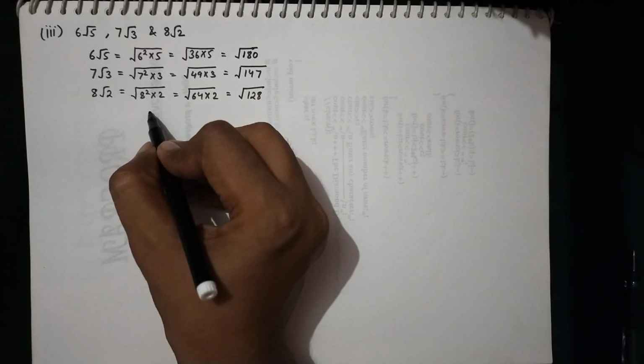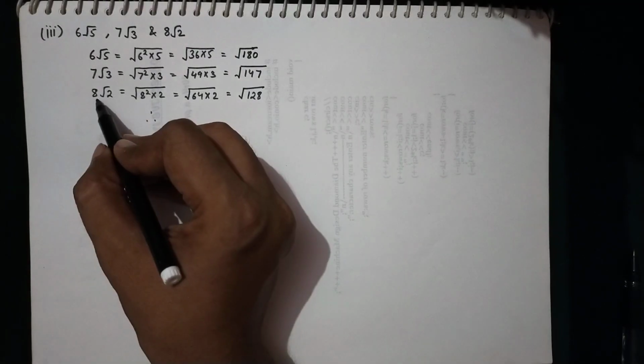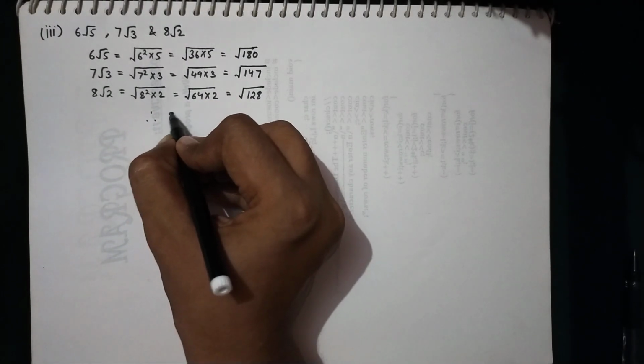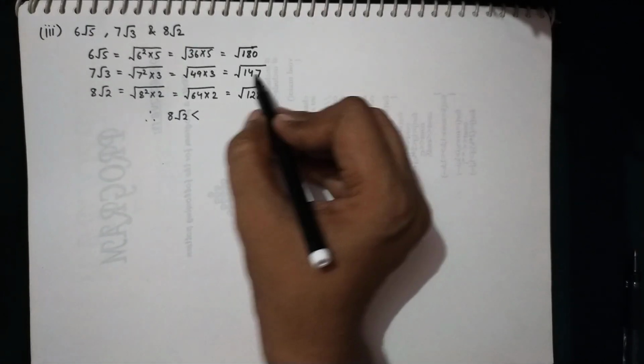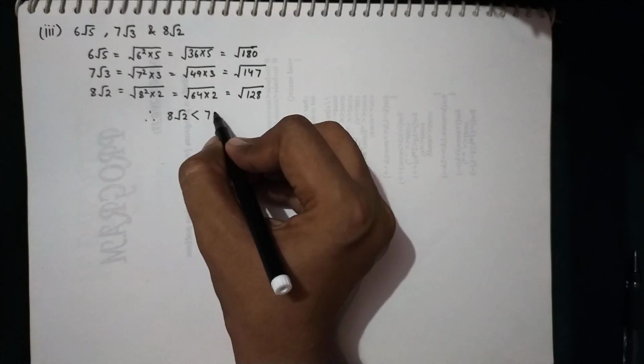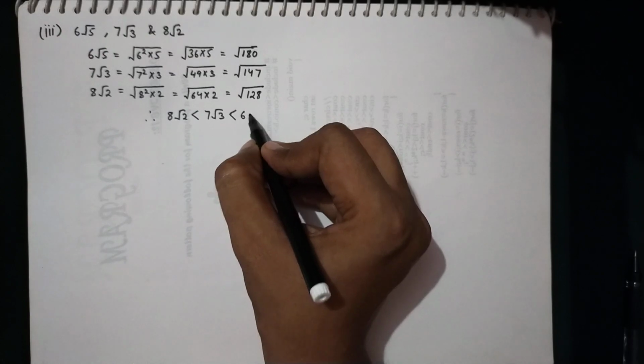Now we have all of the numbers in the same root, so we can conclude which one is greater and which one is smaller. As this is the smallest, it will be the smallest among all. So 8 root 2 is smaller than 7 root 3, which is smaller than 6 root 5. This was for the ascending order.